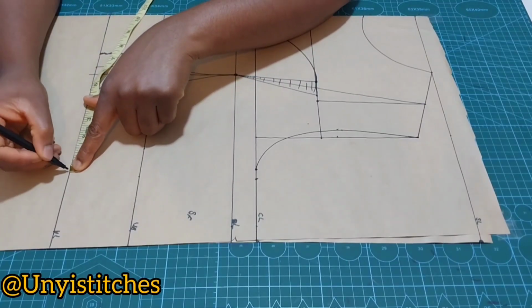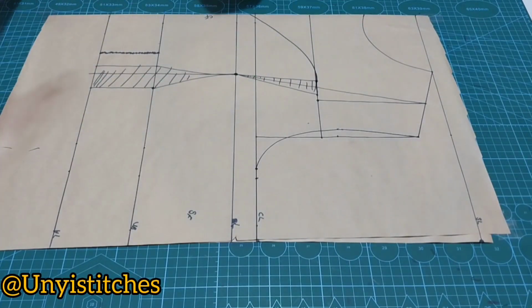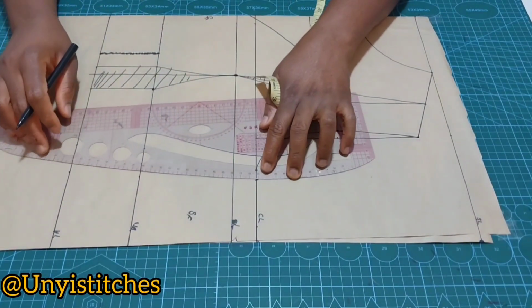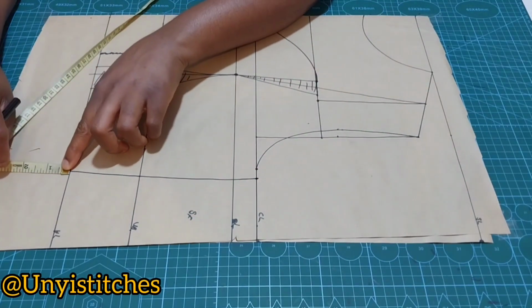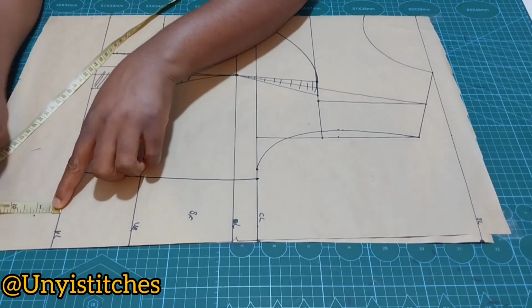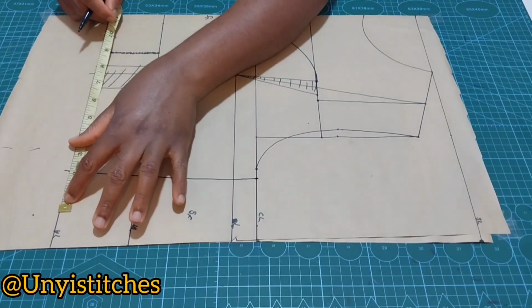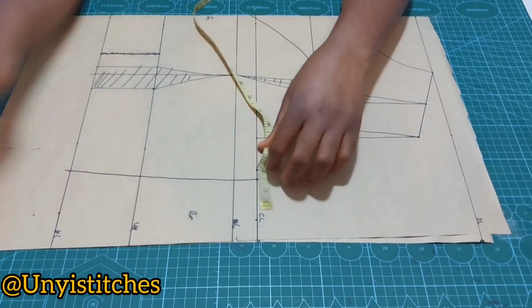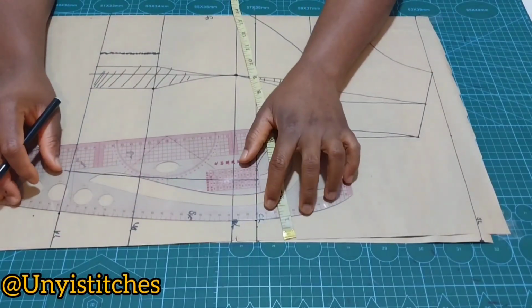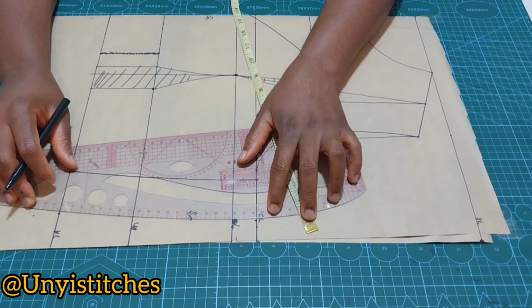Then I will add my 1.5 inches dart. Then I will connect it. So I'll go ahead and add my joining allowance to the skirt part. I'm using 1 inch. Then my side seam allowance, I want to make use of 2 inches. You can decide to add your allowance when cutting on your fabric.